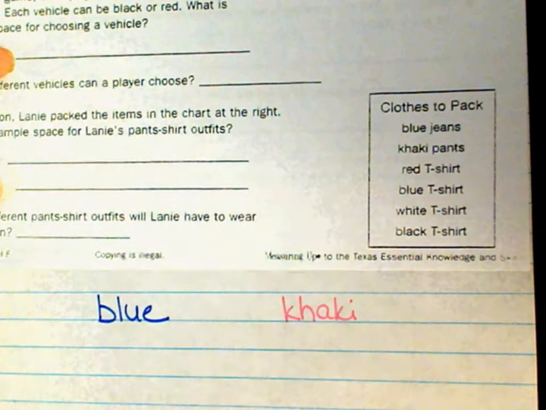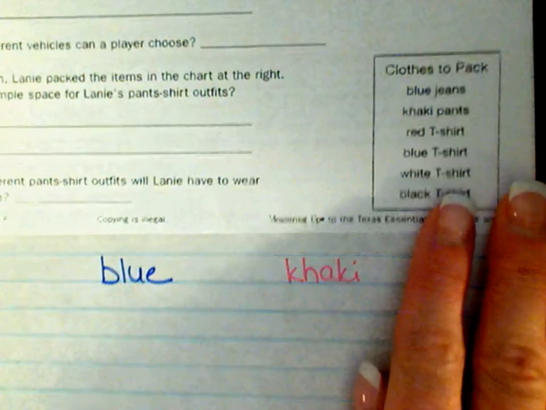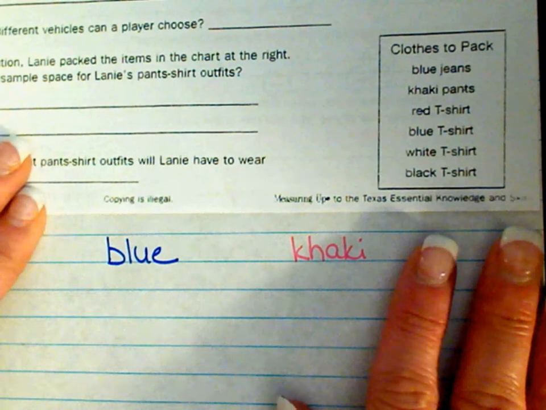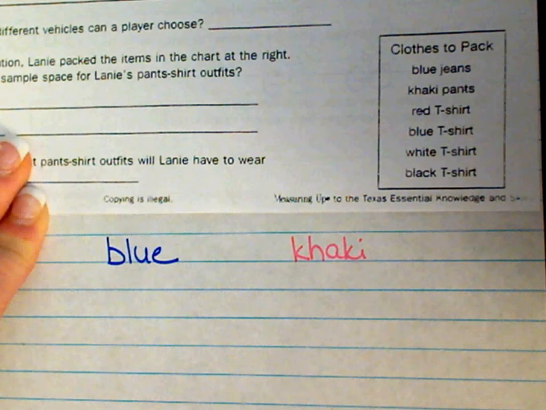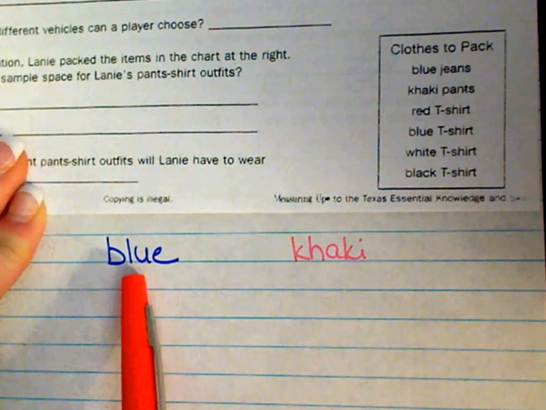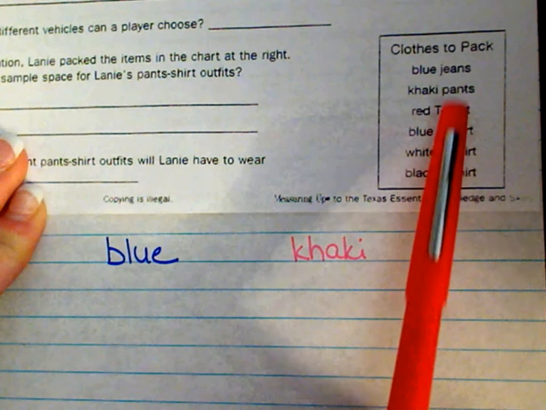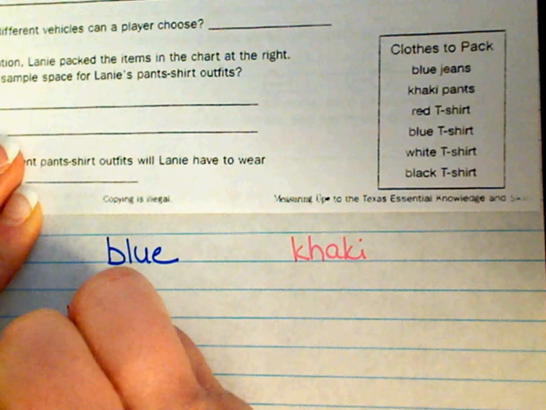Now the first way we organized was just a list. This time I'm going to do a tree. A tree just uses branch-like tools so that we can organize under our main topics. I have blue jeans or khaki pants. Well, I know with our t-shirts I could pair blue jeans with a red t-shirt.